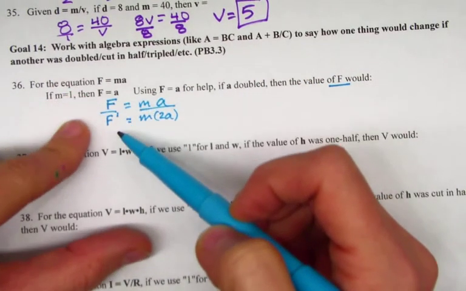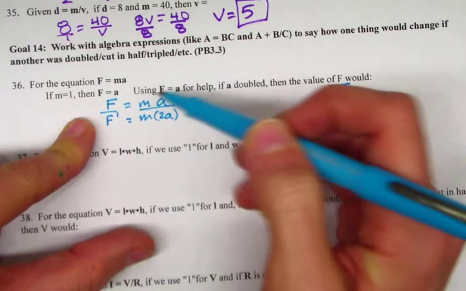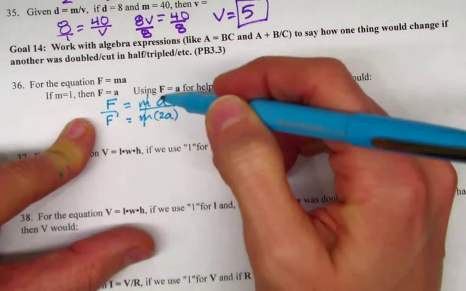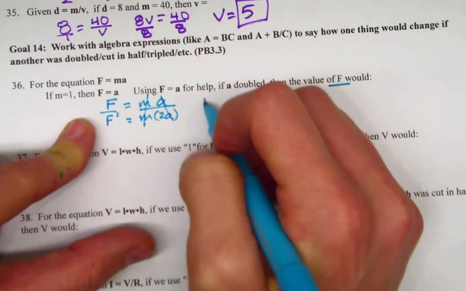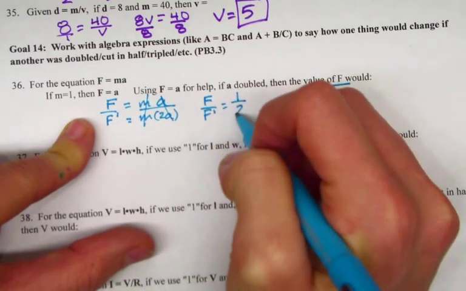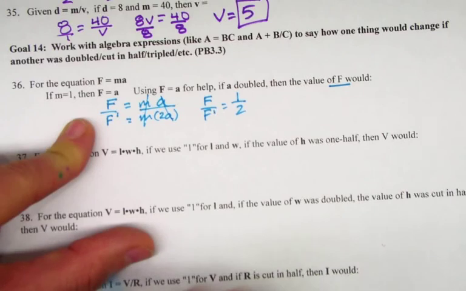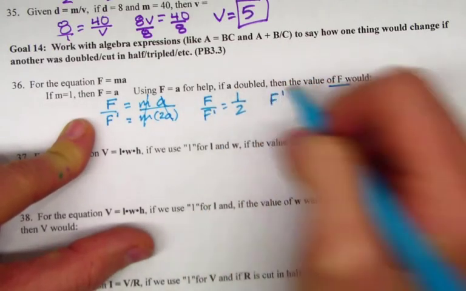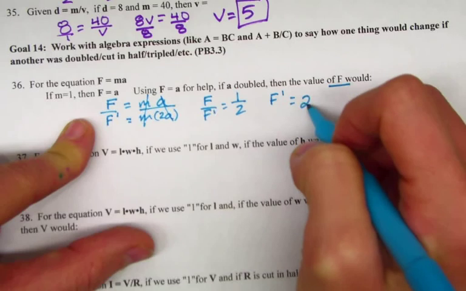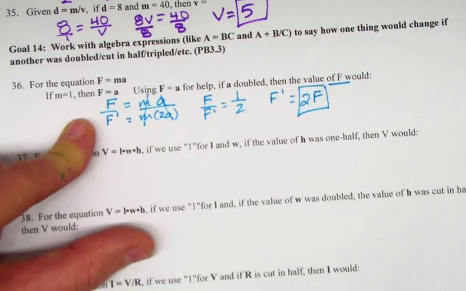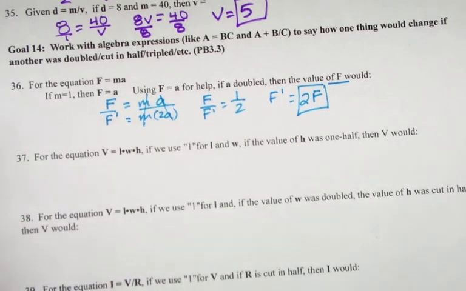Now here I have F and F prime. I don't know those are the same. But M divided by M cancels out. A divided by A cancels out. So we have F over F prime equals 1 over 2, because I still have that 2 there. Now we cross multiply. F prime times 1 is F prime, and 2 times F is 2F. So I would have double the force that I originally had.